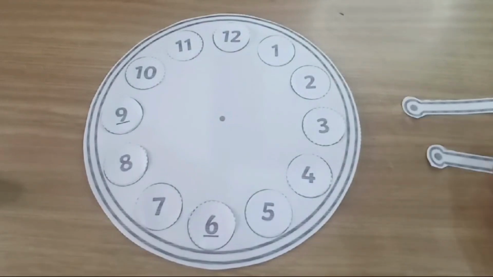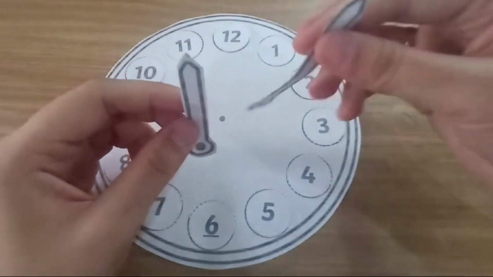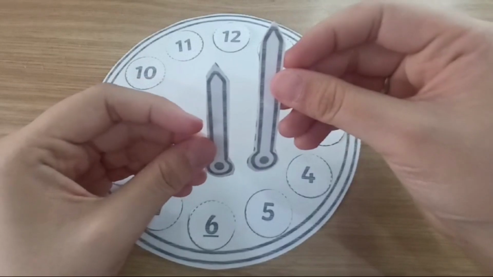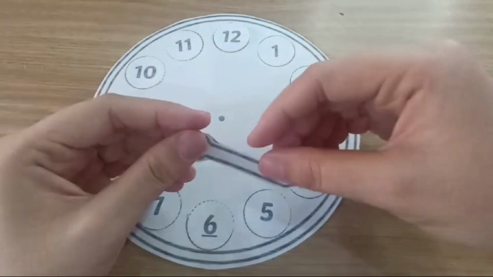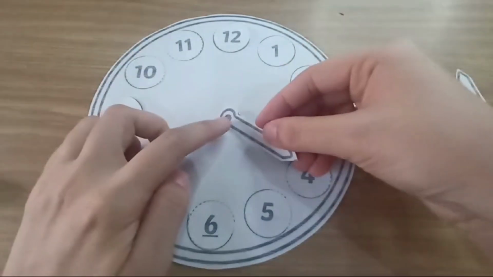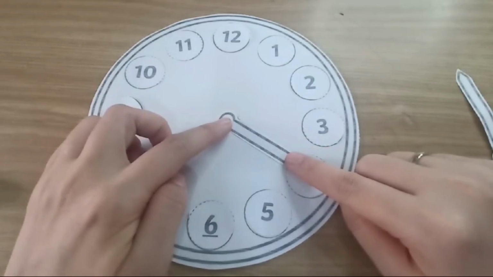Now, how to make 4 o'clock, children? 4 o'clock. Which one is the hour hand? Hour hand is the short one. Yes, this one is short. 4 o'clock. So the short hand points to 4. That's good.